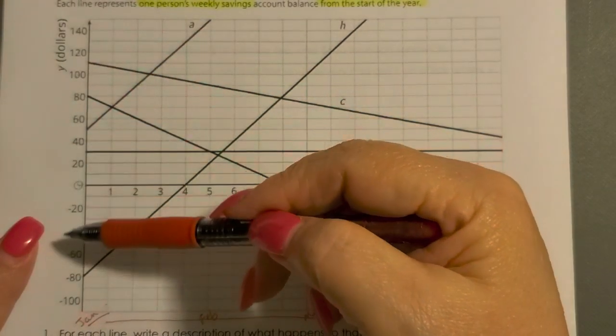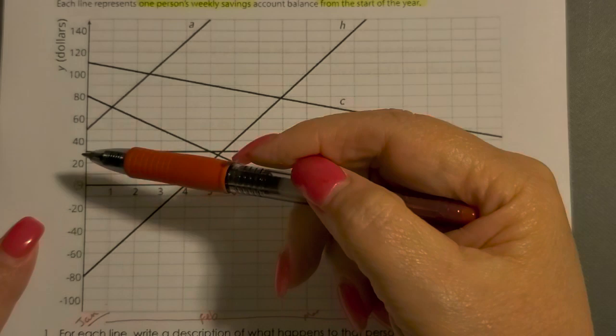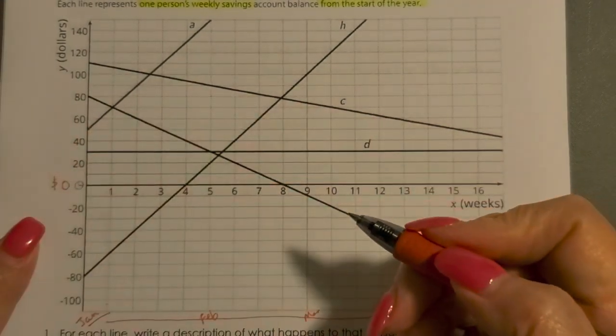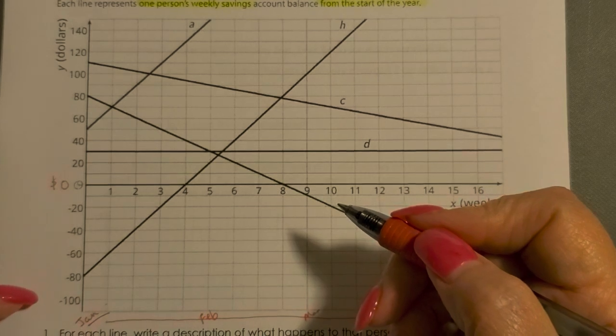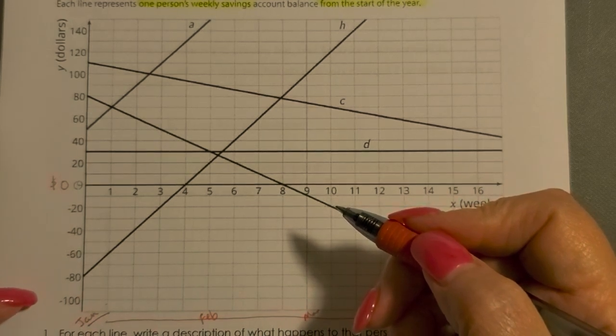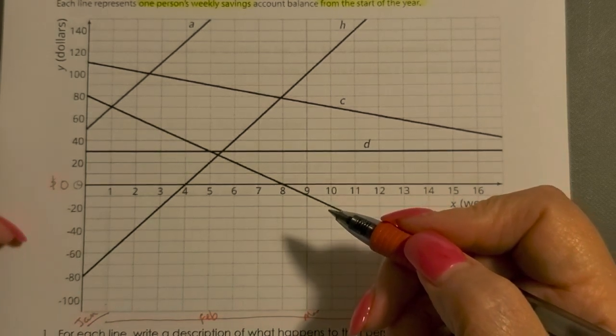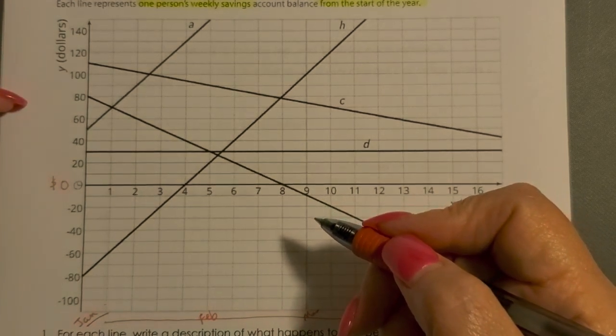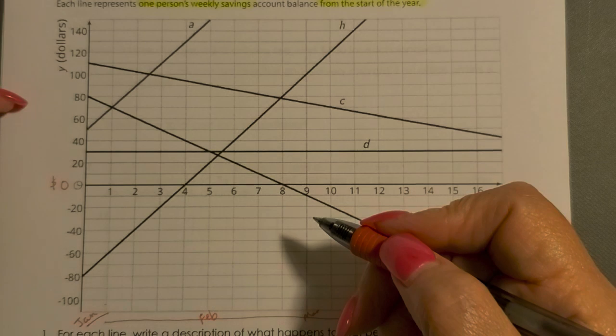So I see along the y-axis is my amount in dollars, 0 being here. I have negative, which means I have someone that's in the hole if they're starting here. And if they're starting above 0, that means they have money already in the bank to start with at the beginning of the year.